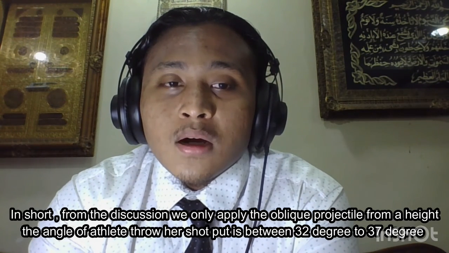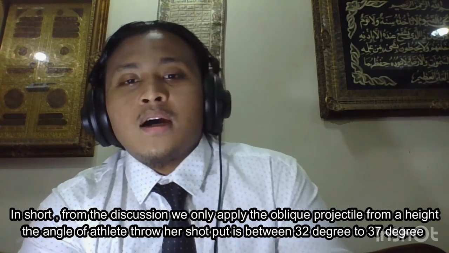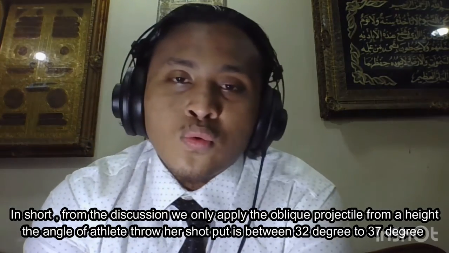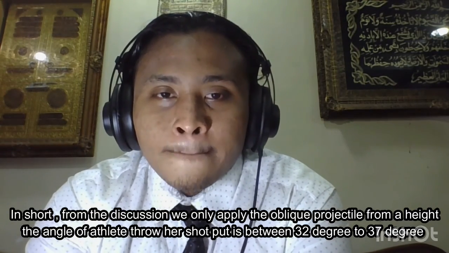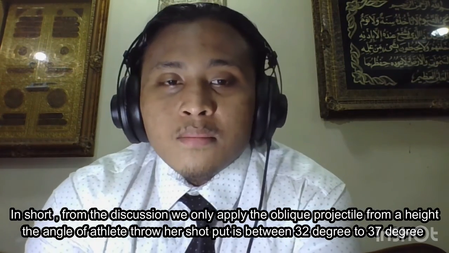In short, from the discussion, we only consider theta between 32 degrees to 37 degrees. So we only apply the oblique projectile motion from a specific height because the athlete did not throw at an angle of 0 degrees, which is horizontally forward. So therefore, the horizontal projectile motion formula of derivation of range is not valid for our experiment.